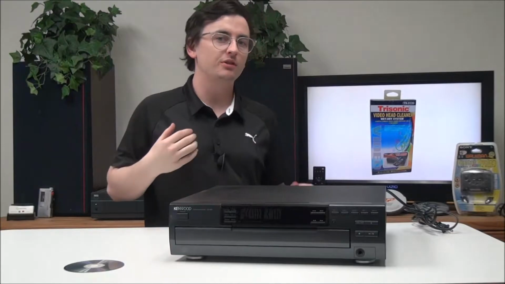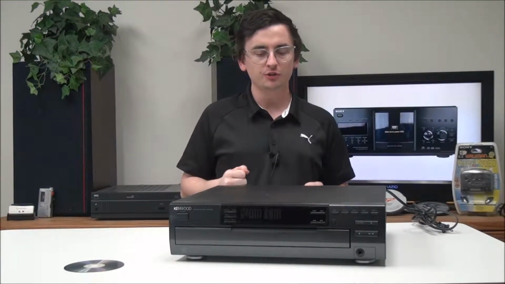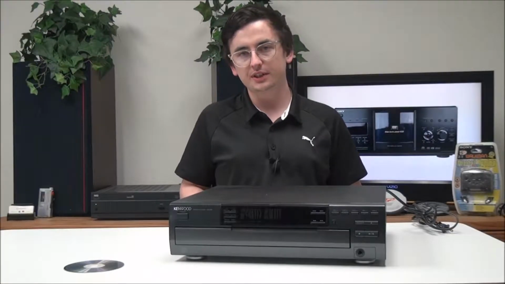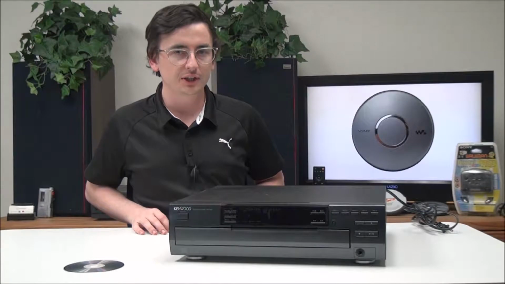My name is Spencer, and today I've got this Kenwood 5-disc CD player to show you. The model number is CD-206.